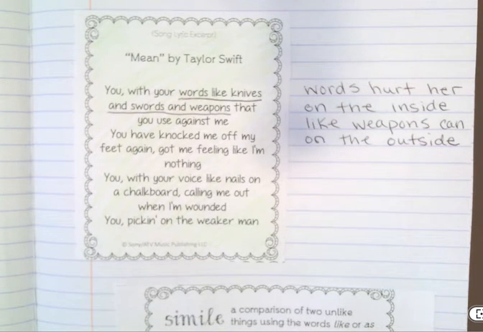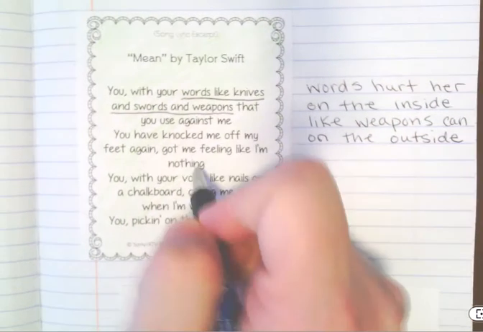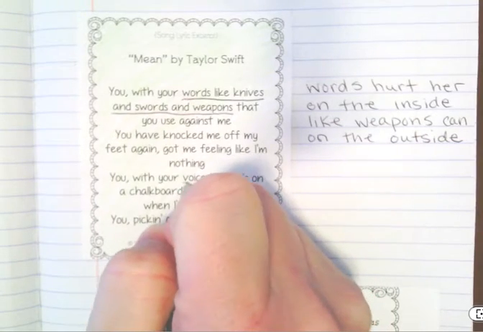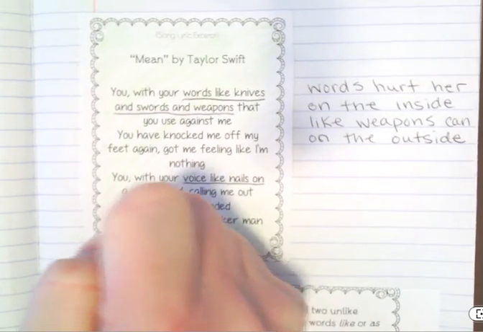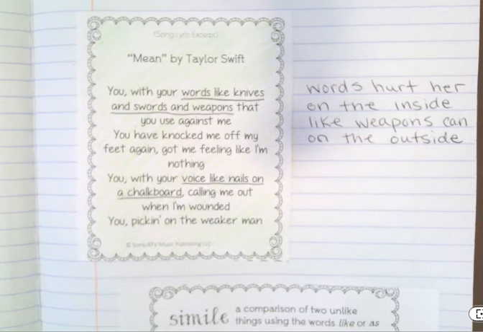And really, voice and nails on a chalkboard don't have anything in common, but they are being compared to make that point. There's some hidden meaning there. So, voice like nails on a chalkboard. Now, it's saying that just listening to that voice is very unpleasant and maybe even makes her flinch, like nails on a chalkboard would do.